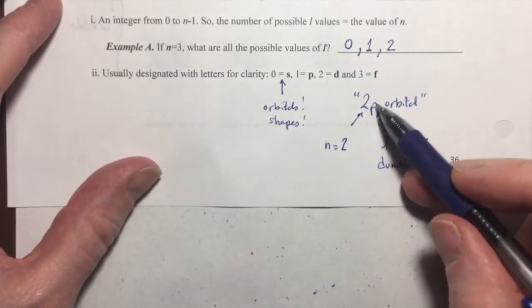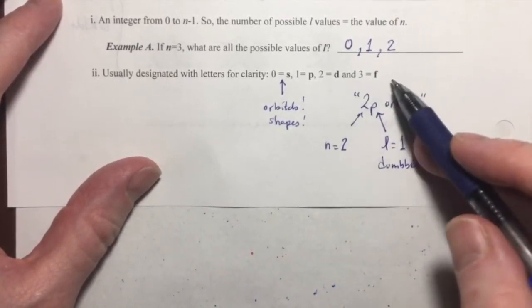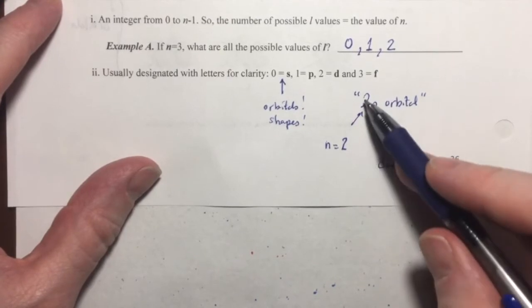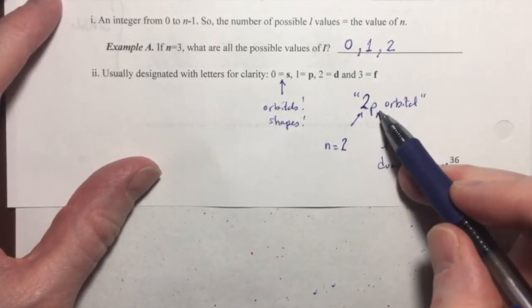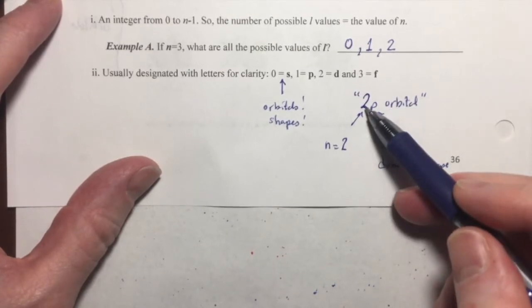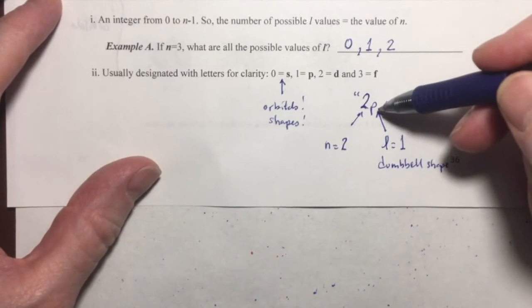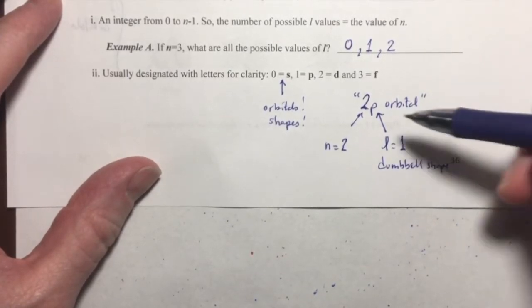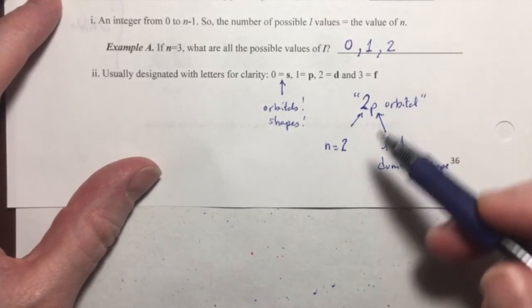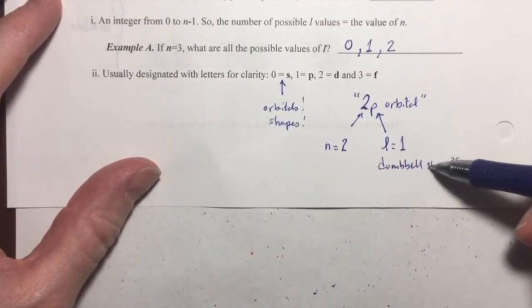That letter P is the L value equaling 1, S, P, D, and F, right? So if you see an orbital referred to by a number-letter designator, then you're being told the n value, that is the energy level, and you're being told the L value, which is corresponding to a shape. So a 2p orbital is in the second energy level, and it's a dumbbell-shaped orbital.